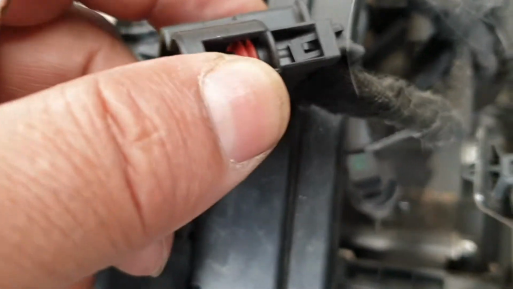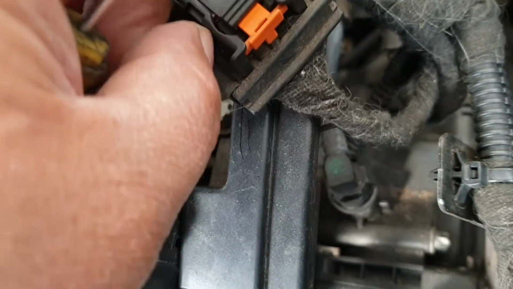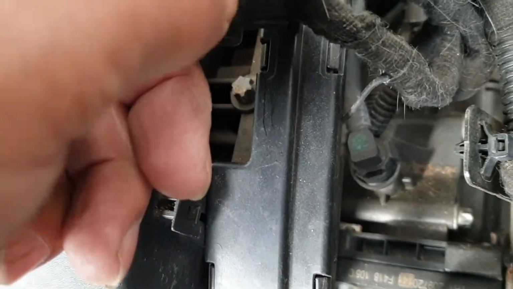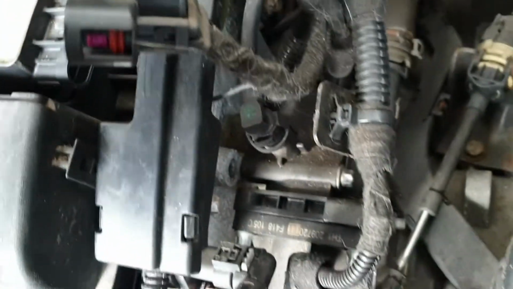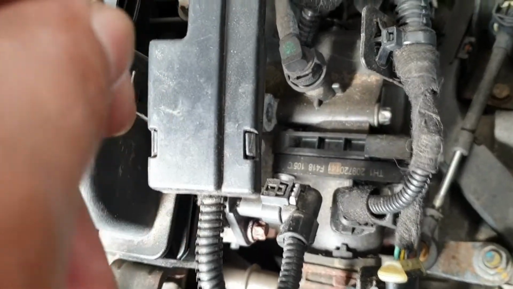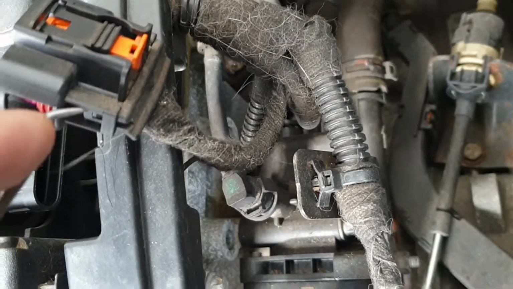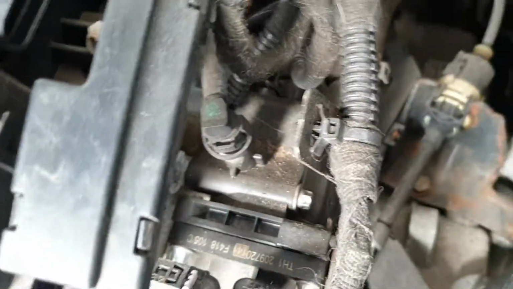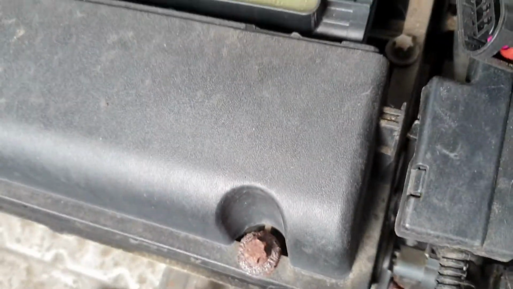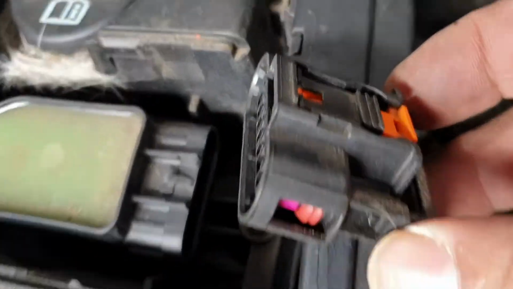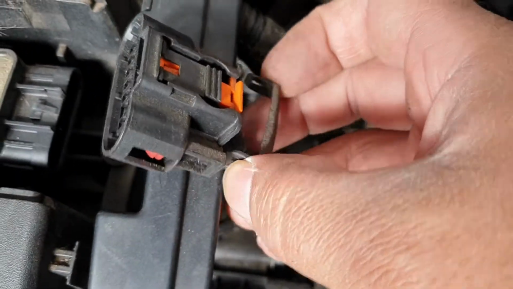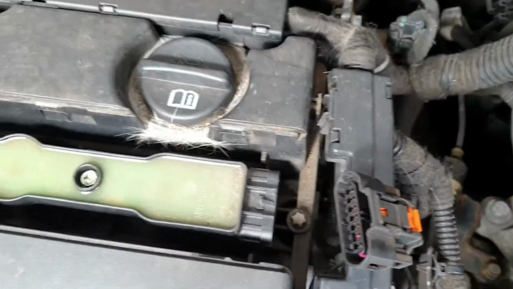Okay, to have access to the back of the connector for this particular vehicle, you need to just pry up this one, this little bit, like so. Like so, and then remove this one like so.